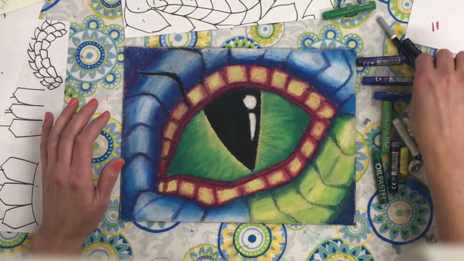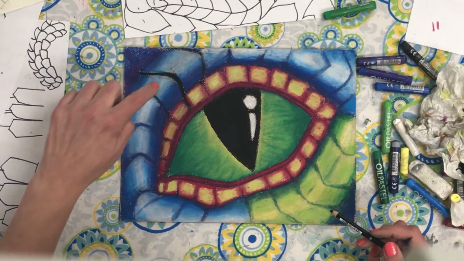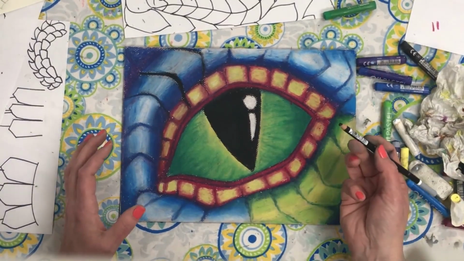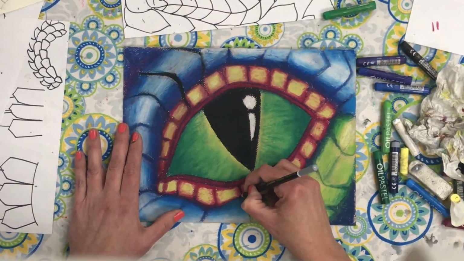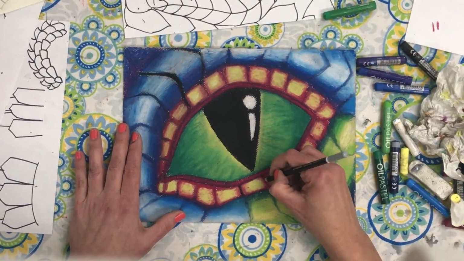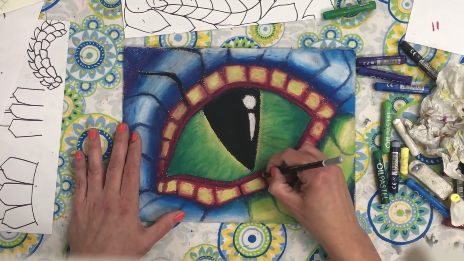All right, and then if you'd like, I'm going to use this Stabilo pencil. It's almost like a charcoal pencil. I'm going to outline all of the scales. So I just take the pencil and I do kind of a scrubbing movement almost, where I'm really digging in there and getting into the pastel and moving the oil pastel around so I can put that line down.